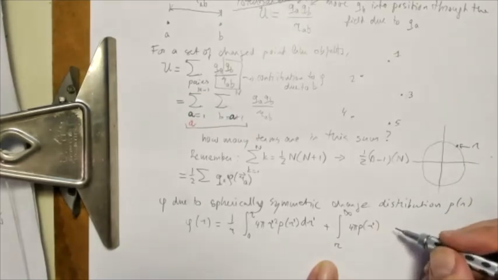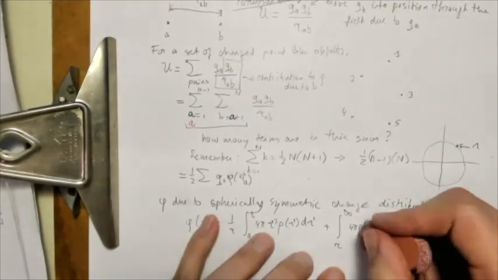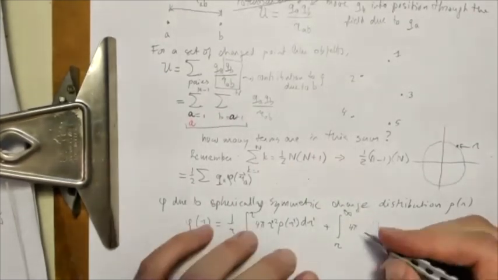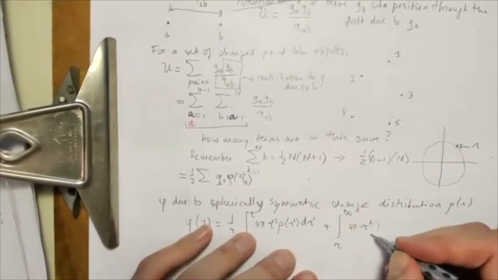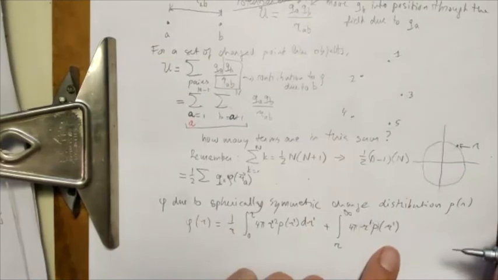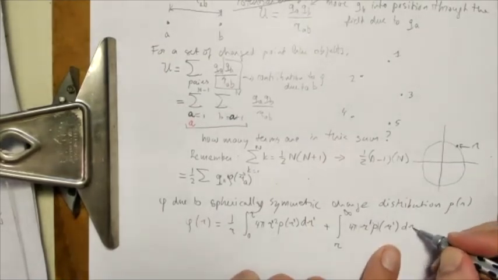And then 4 pi r rho, r prime, dr prime. Okay, so that's why when you get this potential, you get a sum of two terms.